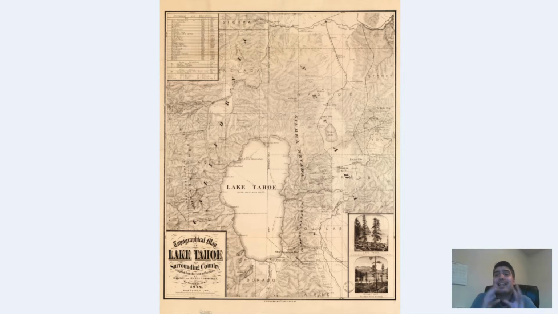Before we dive right in and examine this map, we're going to go over a brief history and geographical history of Lake Tahoe. So let's begin. As you know, Lake Tahoe is a large freshwater lake located in the Sierra Nevada of the United States. The lake runs along the California and Nevada border and is just west of Carson City. The lake is one of the largest alpine lakes in North America.